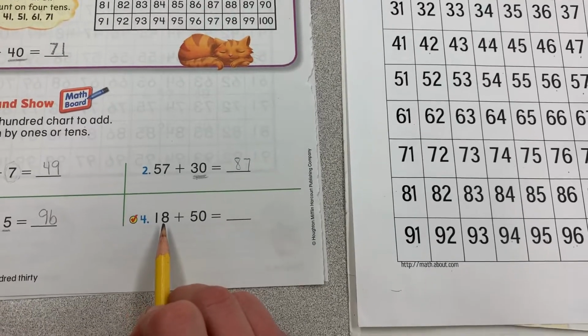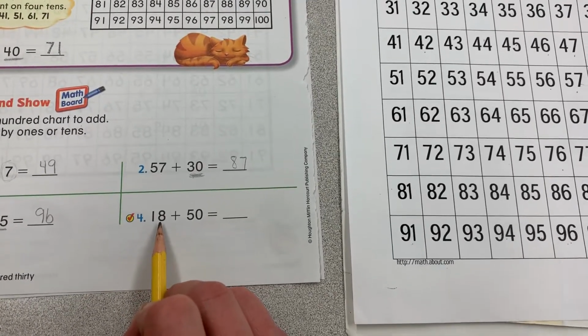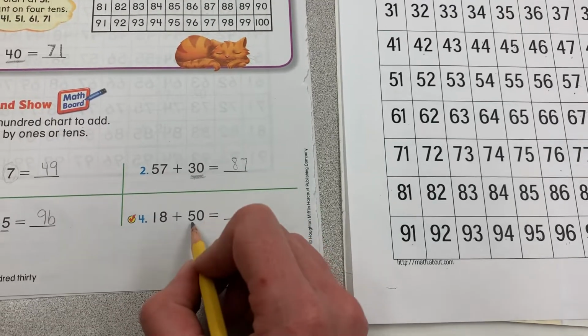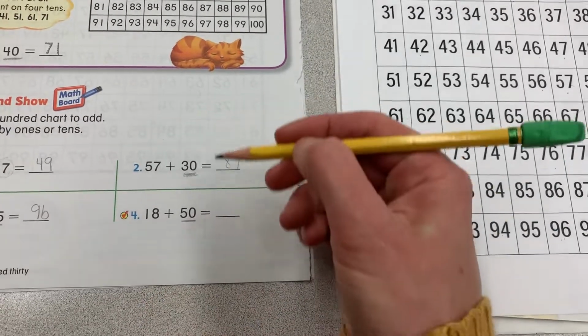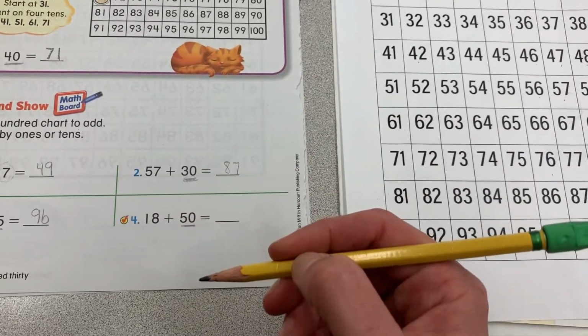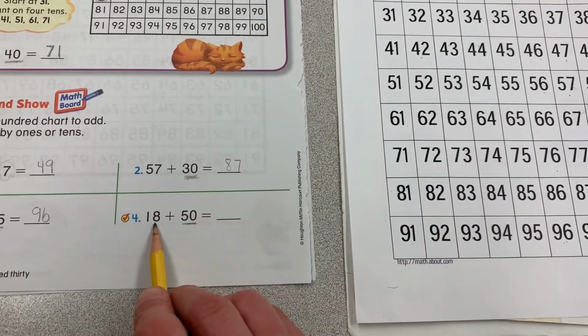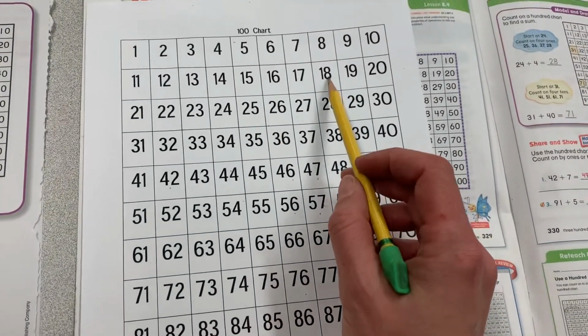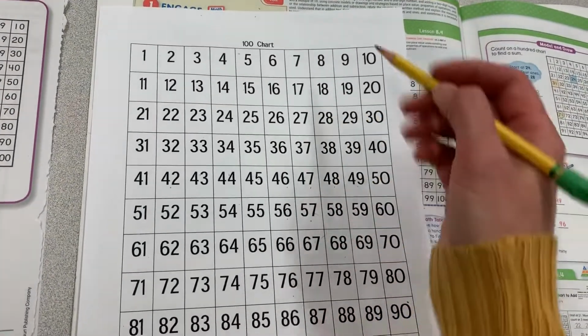Number 4. Read it with me, friends. 18 plus 50. Ooh, that's a tens number, so I'm going to count what? Up and down in a column. Let's start at 18 plus 50. 18. Now let's count to 50.